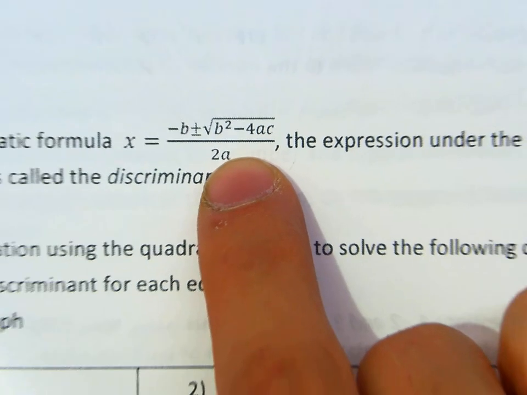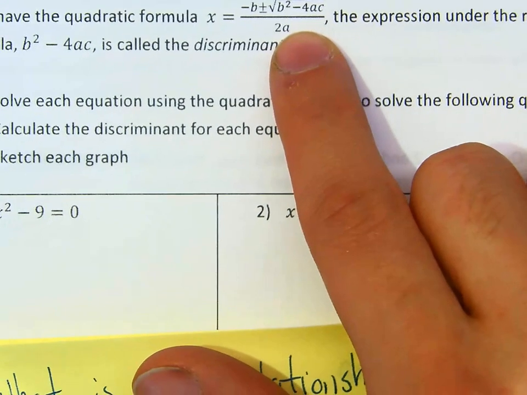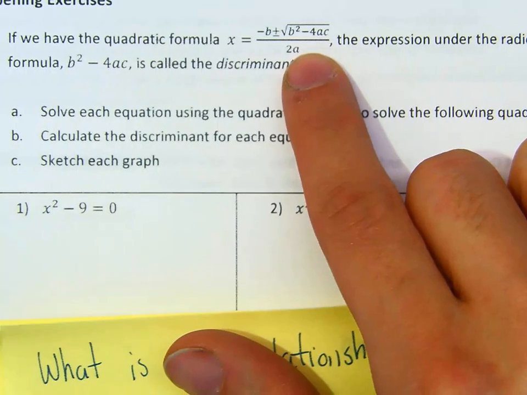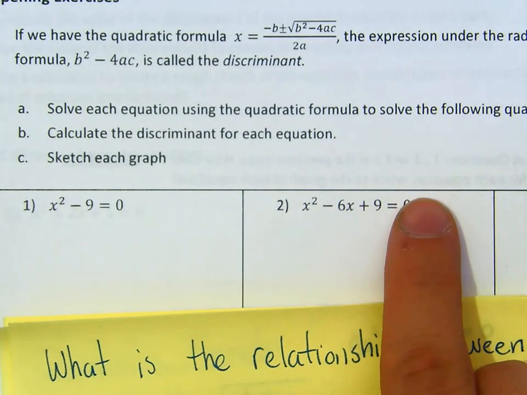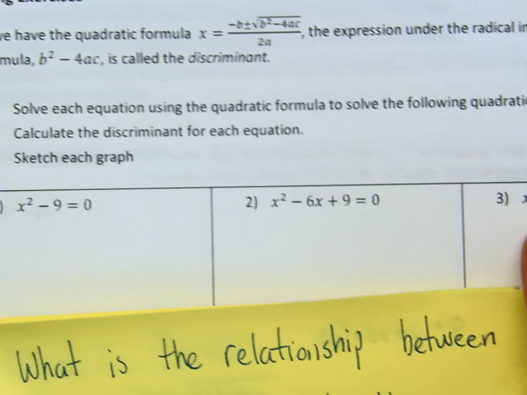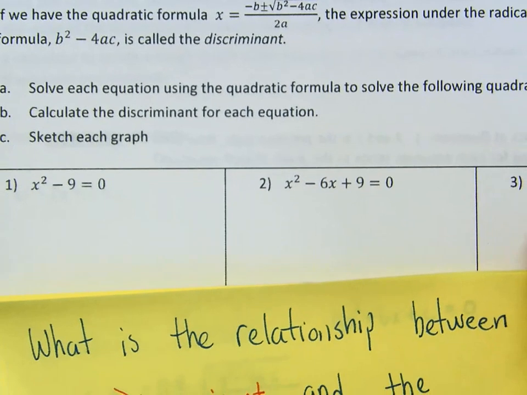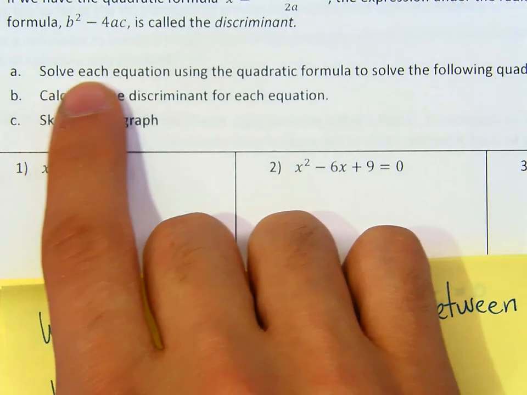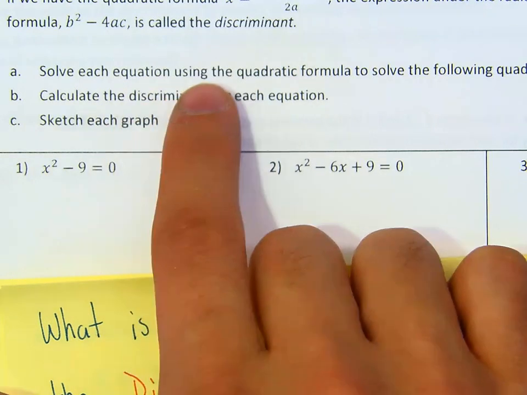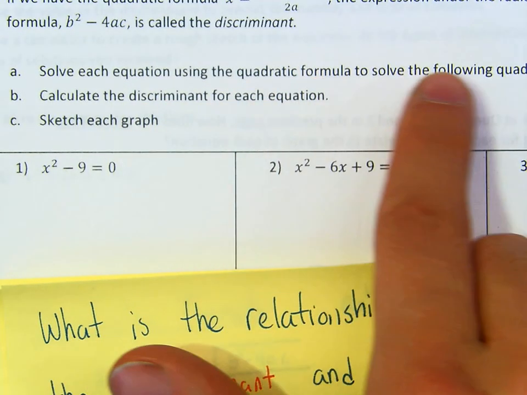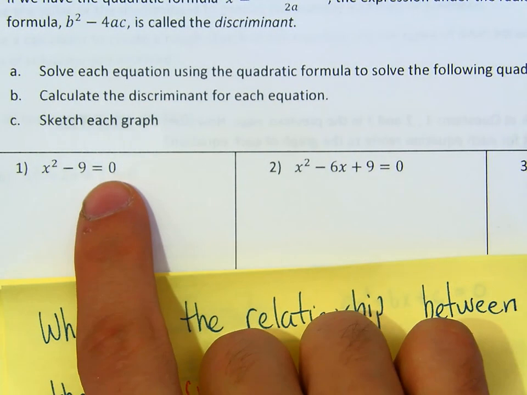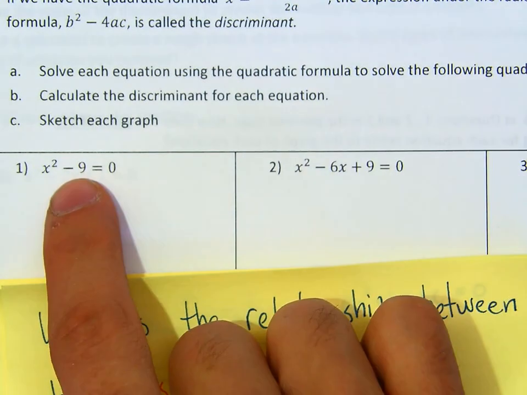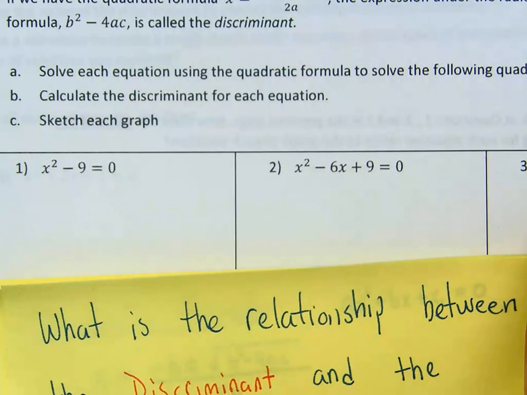And when did we use the quadratic formula? We wanted to solve quadratic equations such as this, and for number 3, the idea is, let's look at each part. Part A is saying solve each equation using the quadratic formula. So let's use this quadratic formula to solve each one of these equations.